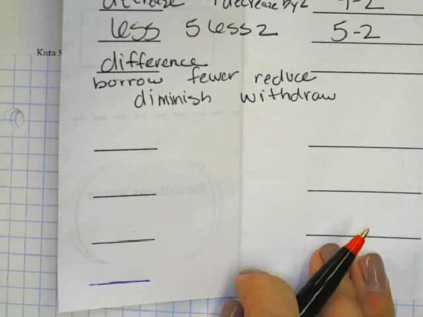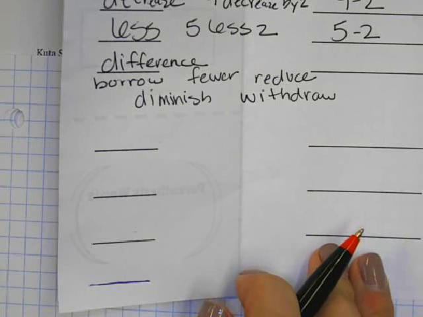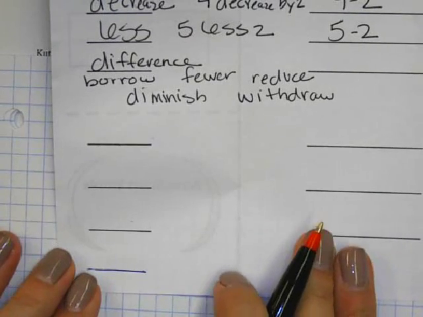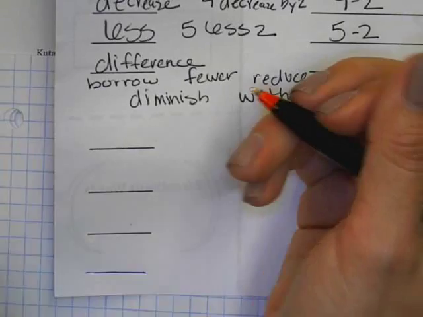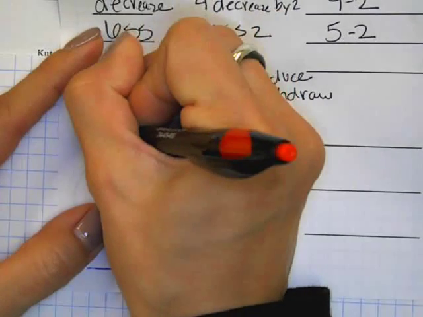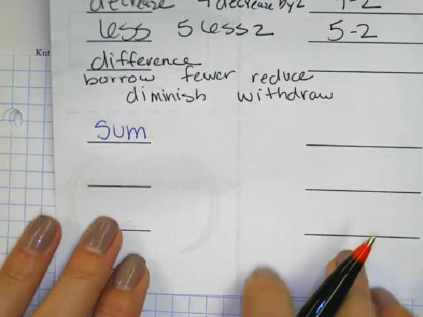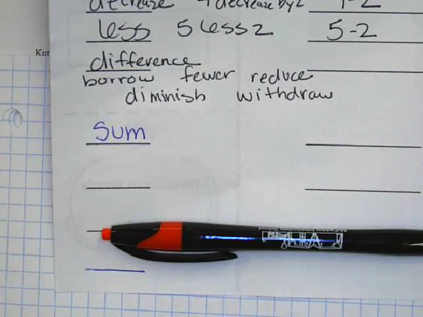Okay, words that mean parentheses. Alright, the first word that means parentheses is sum. When you read the word sum, it actually means 2 things. What's the first thing that it means? You already know. Addition. Now I'm teaching you that it also means to add parentheses.